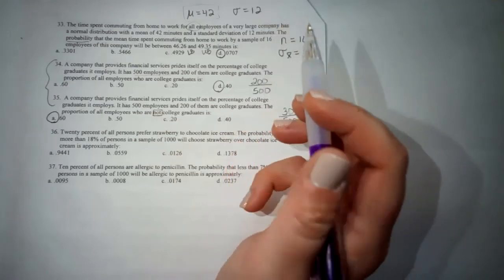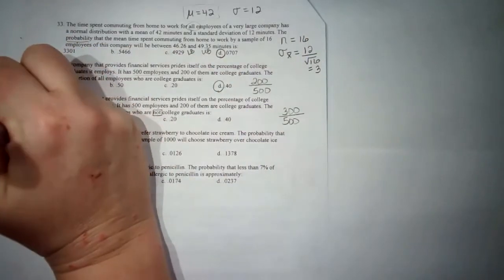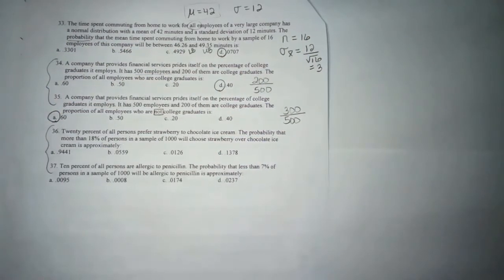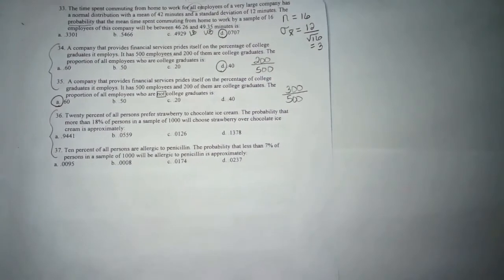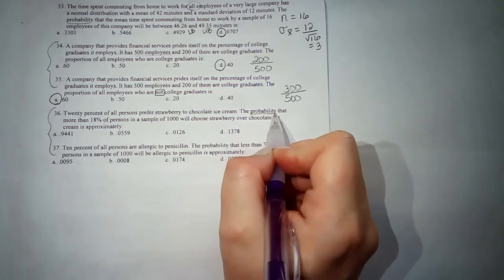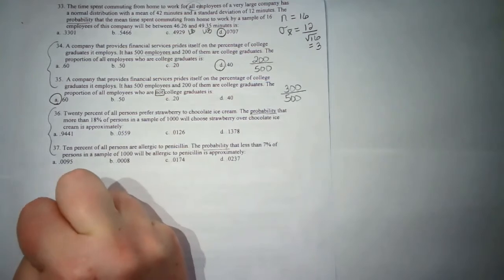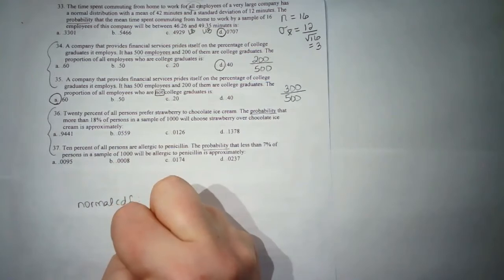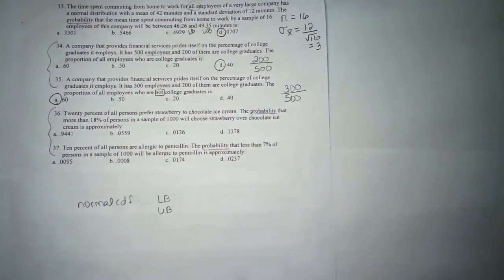Okay. All right. Last but not least, I see percents. So now we're going to talk about proportions or percents. Okay, we're still going to use normal CDF. That doesn't change because we're finding probabilities, right? So we're still going to use normal CDF, but here's the situation. Lower bound and upper bound, no big deal.